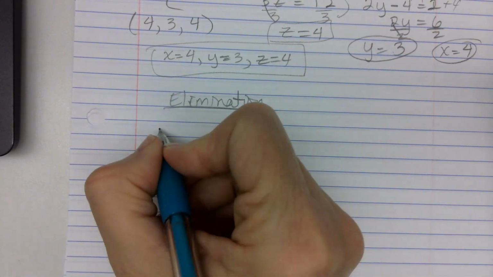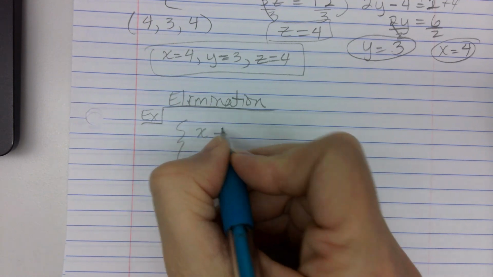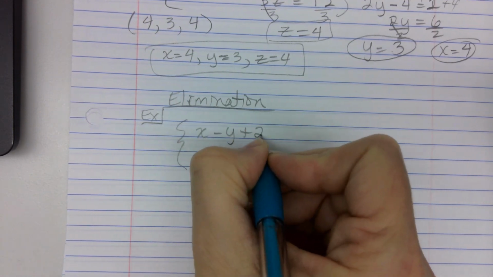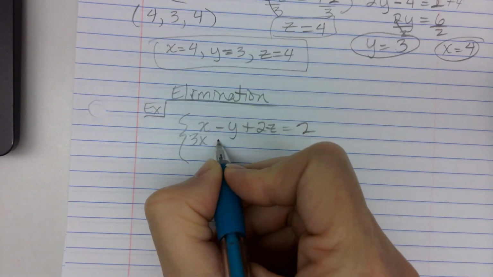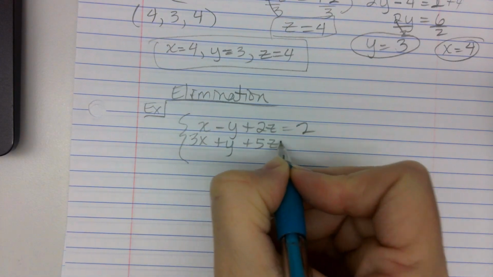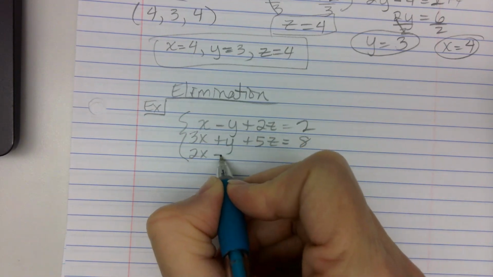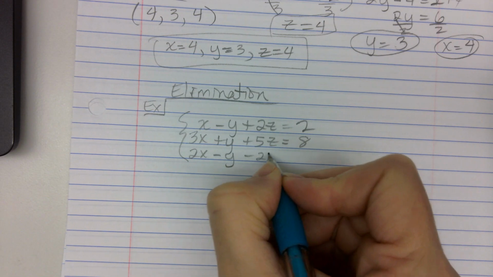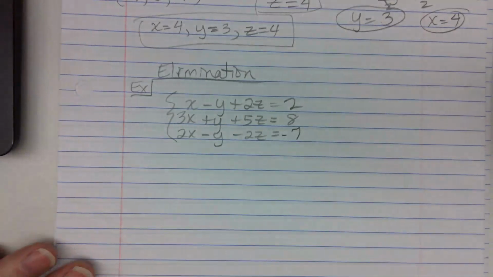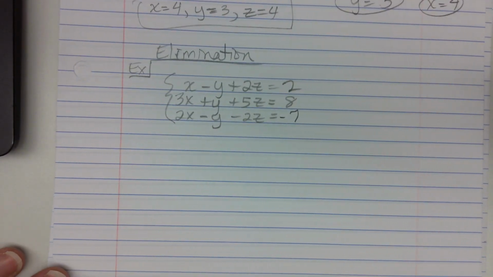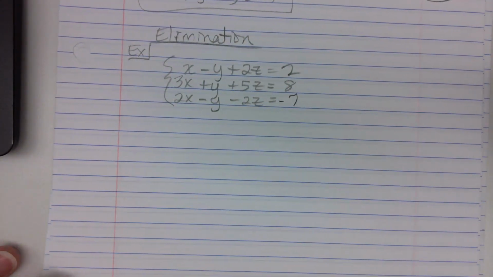So, example. x minus y plus 2z equals 2. 3x plus y plus 5z equals 8. And 2x minus y minus 2z equals negative 7. Now this one, even though I had the preview where we were missing one of the x's, we're not missing any of them here.